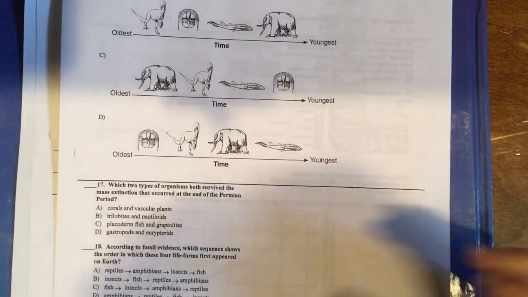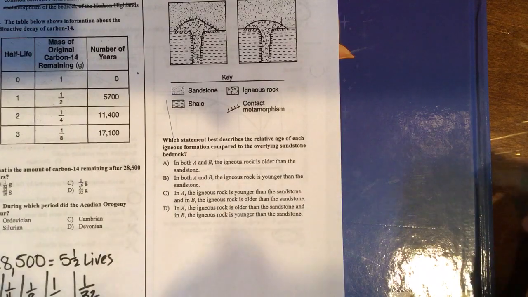Okay guys, so this is the second part of my Unit 1 test from last year.